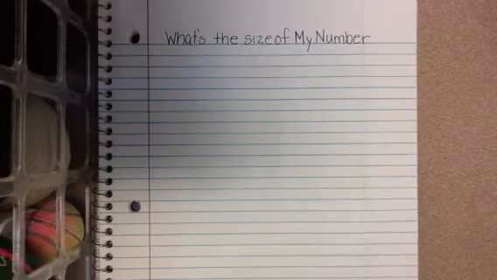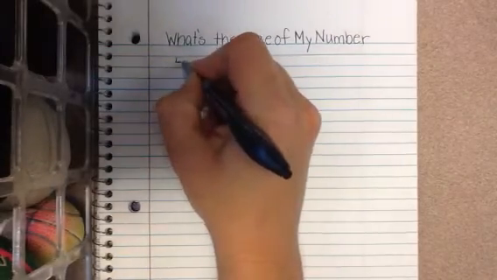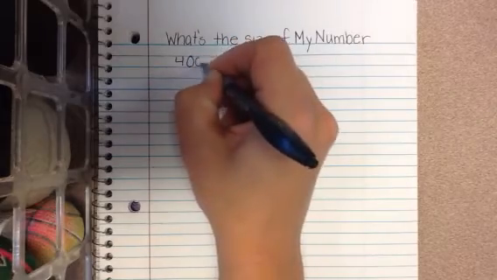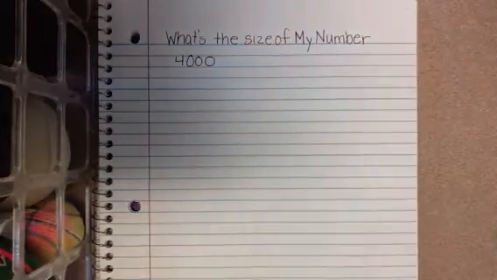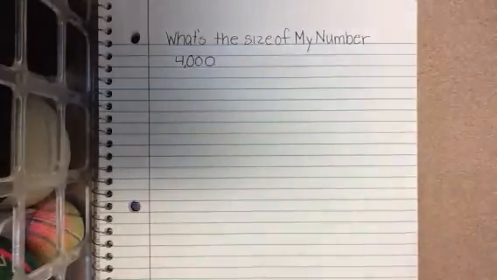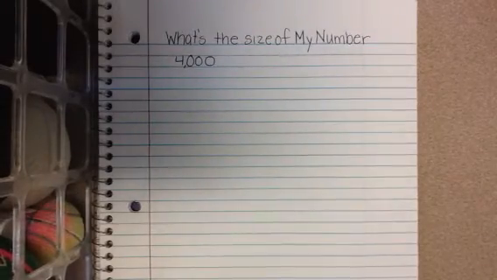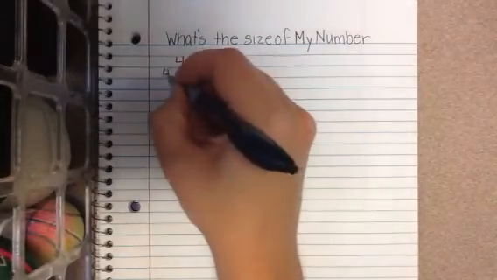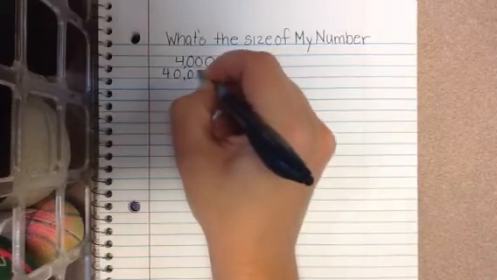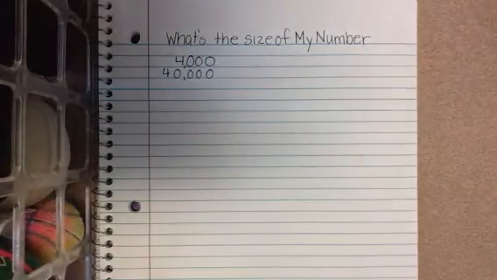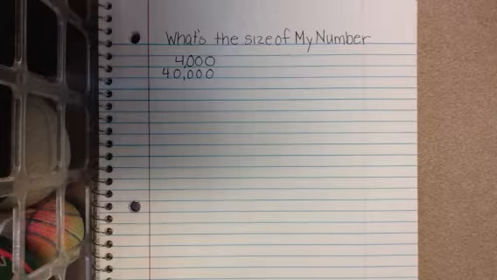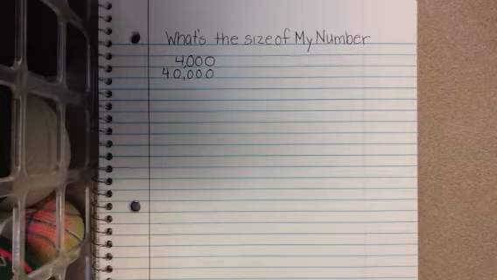All right, so the first one, I would like us to compare two numbers. 4,000, and we're going to compare that number to 40,000. So take a minute and think about how these two numbers compare. Compare means how they're alike and how they're different.